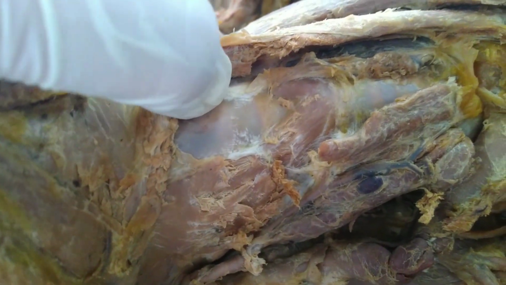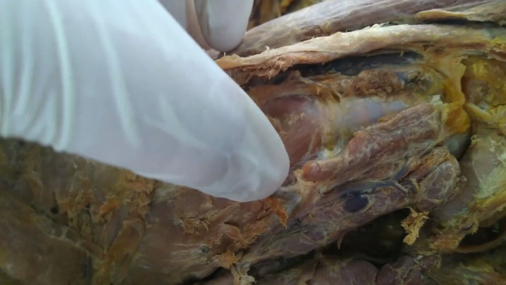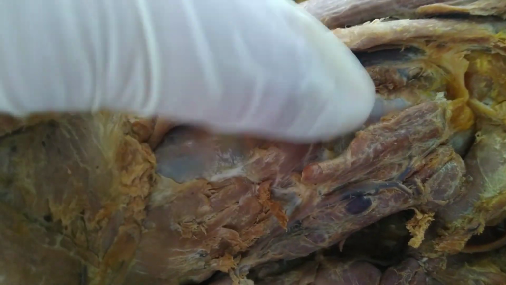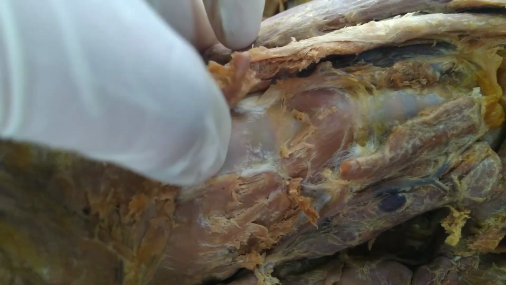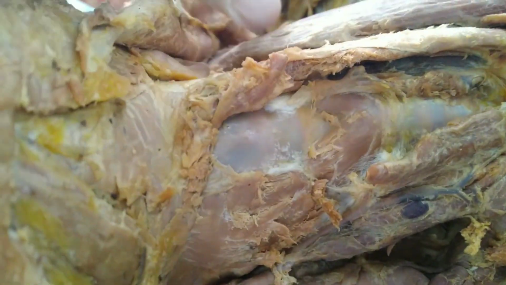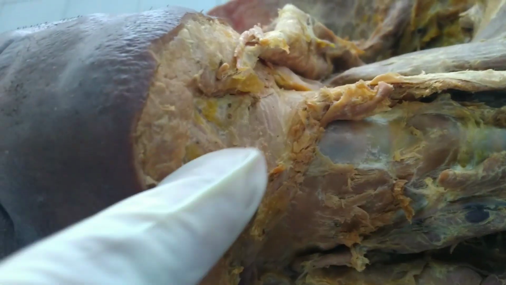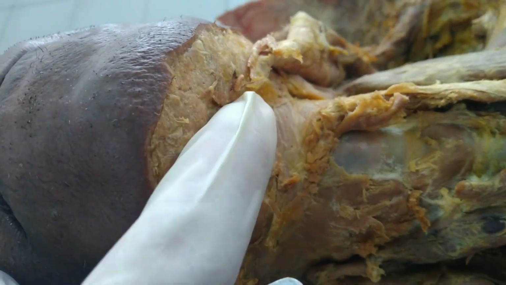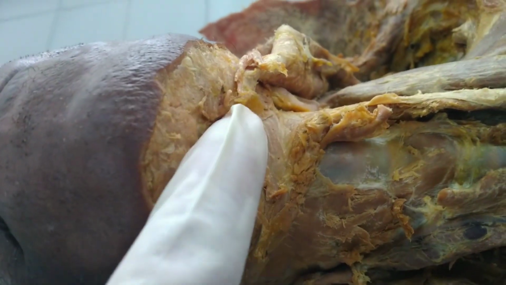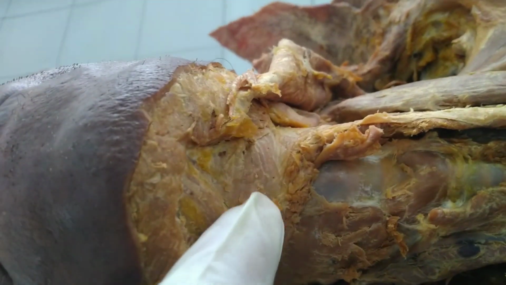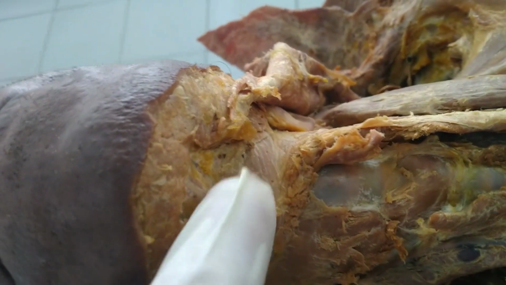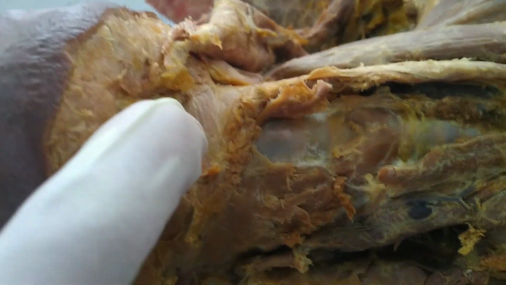So that's the thyrohyoid muscle. Cricothyroid or cricothyroideus, and we have the thyrohyoid muscle up here. So here, this is already part of the floor of the mouth. We have the mylohyoid muscle in that area.